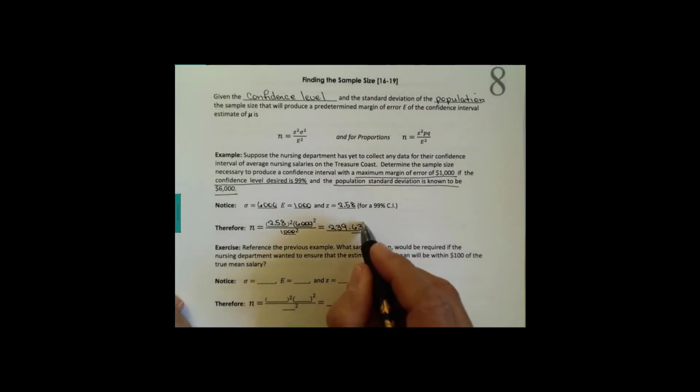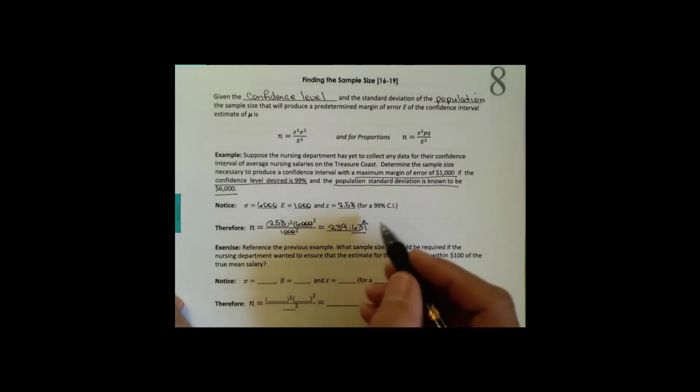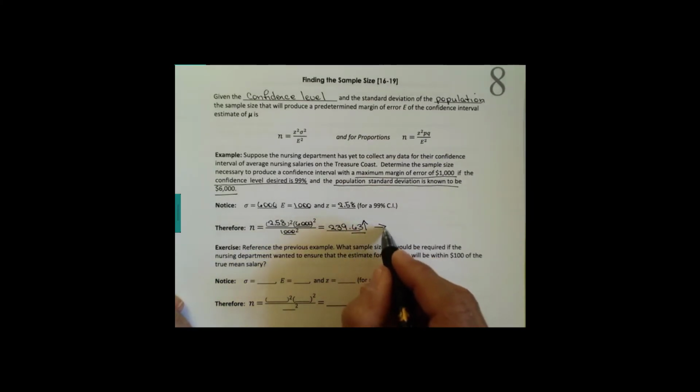Okay, the point is we are surveying people, and there's no such thing as 0.6 of a person. So no matter what this decimal is, we have to go up to the next whole number. In other words, if this had come out to be 239.3, you'd still have to go up, and you would use a sample size of 240. So it's not rounding up, it's just bumping it up to the next number.